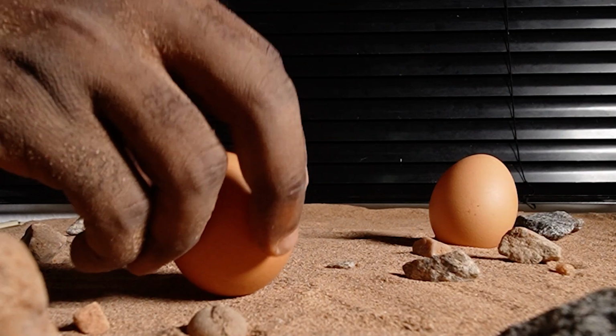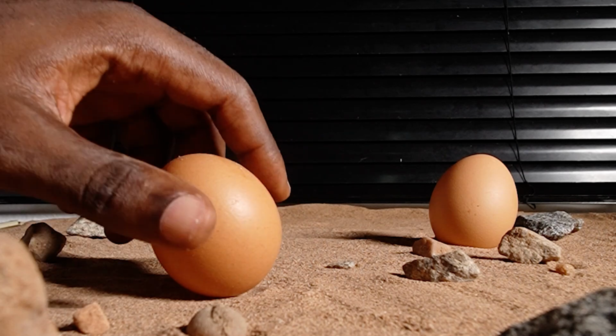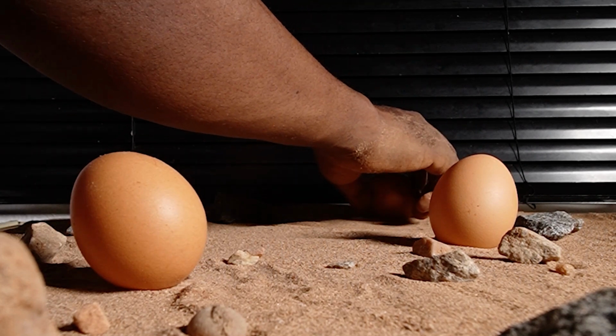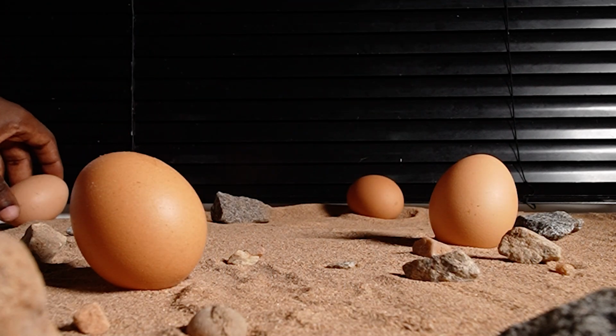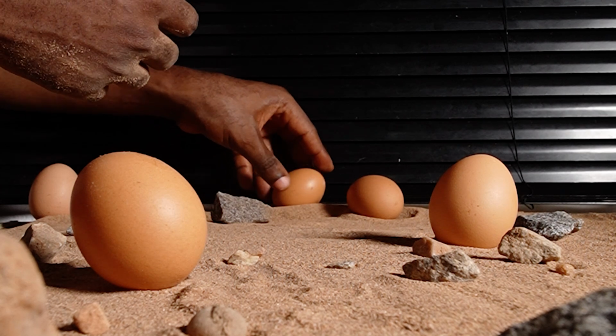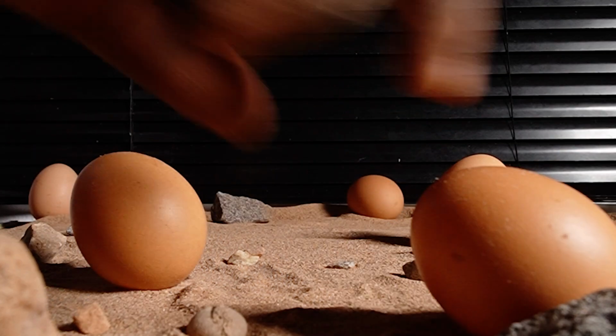Yeah, very good. Nice spot. More eggs. Oh, okay, more eggs. Let's go. Yeah, I need another egg to be in the foreground here, apart from that one, somewhere closer. Yeah, perfect. Good.